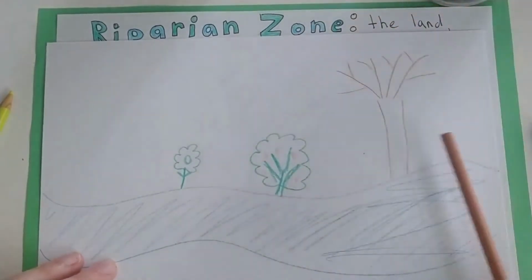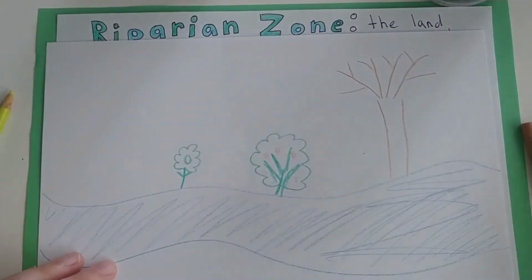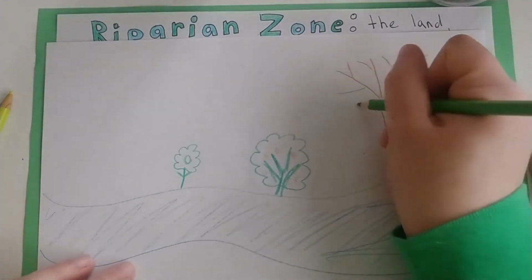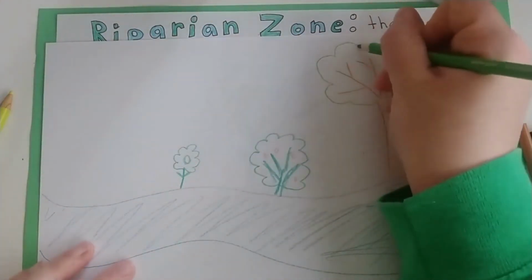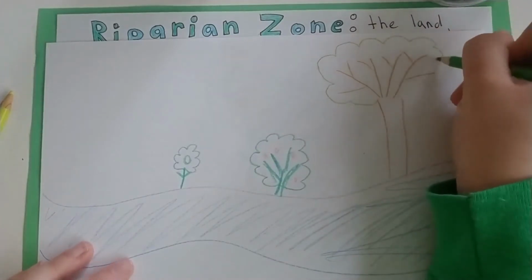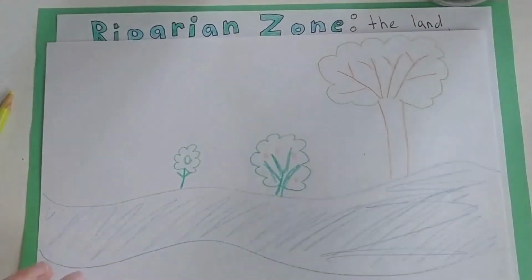Boop, boop, boop. And we're just going to Bob Ross this. We're going to do happy little trees. No pressure if you're not a good artist. We're just going to enjoy drawing some nature and learning about the riparian zone today.